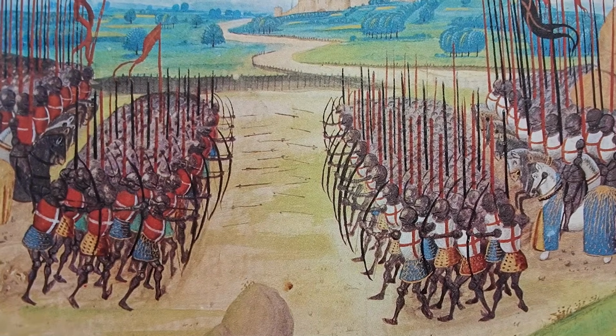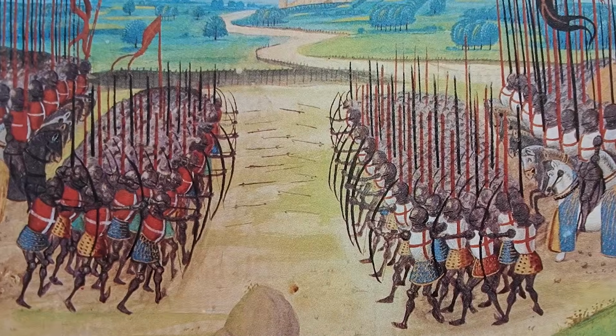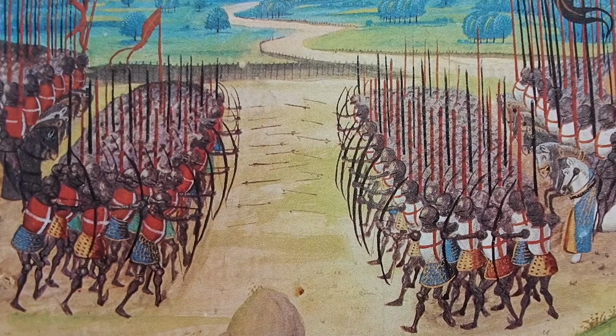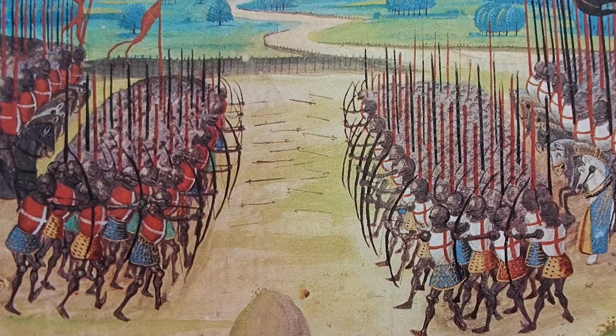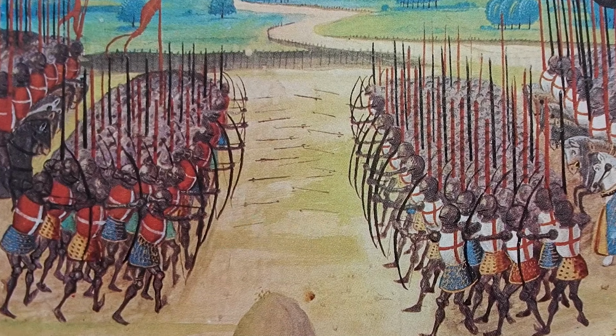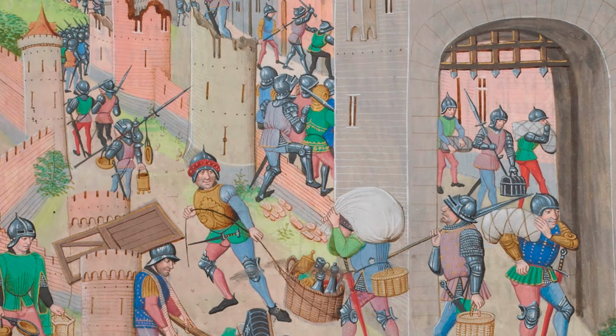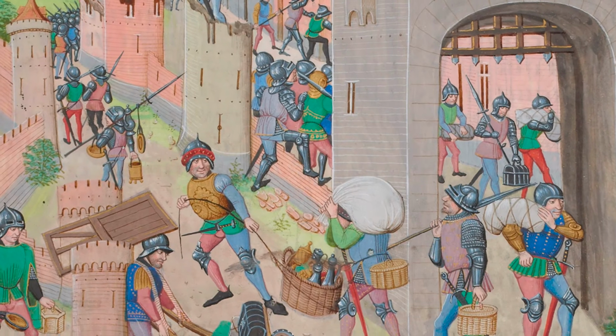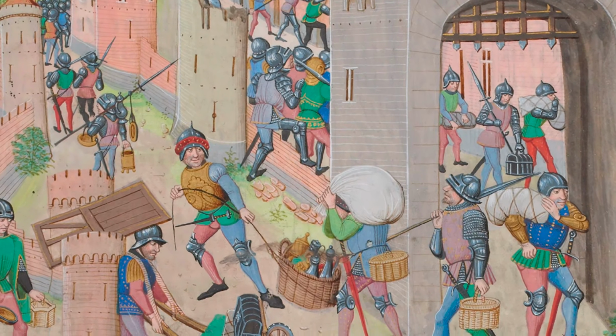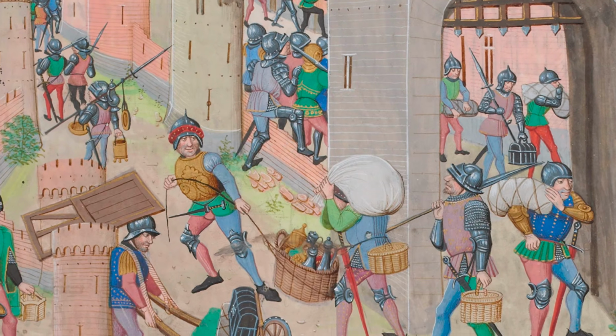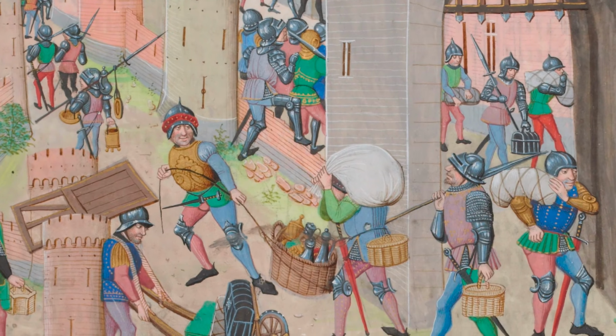The House of Valois, the French royal dynasty, and the House of Plantagenet, the English royal dynasty, engaged in over a century of conflict. During the initial phase of the war, naval battles and raiding of castles and villages were the primary tactics employed by both sides. The objective was to weaken the economy and infrastructure of the opposing side.